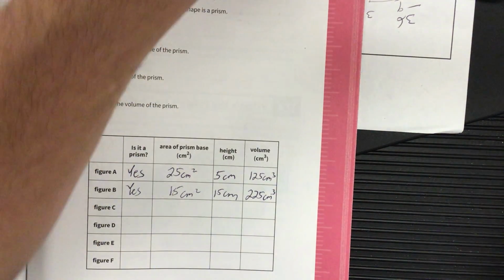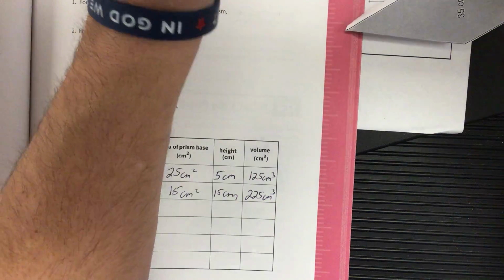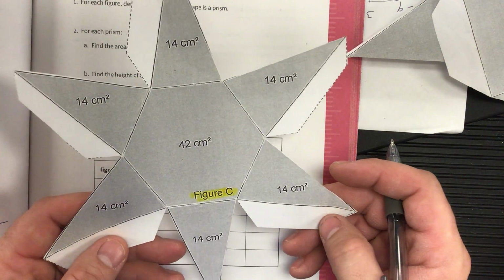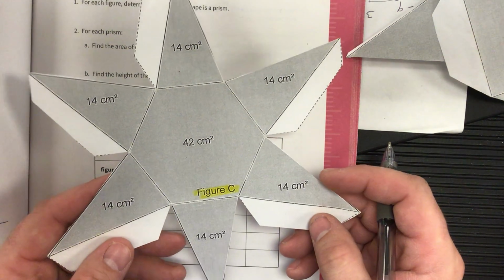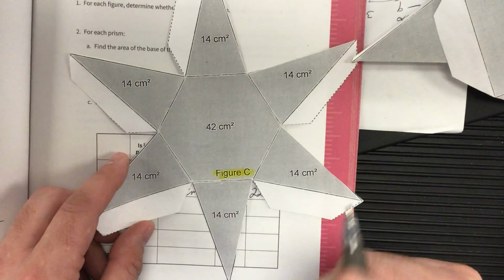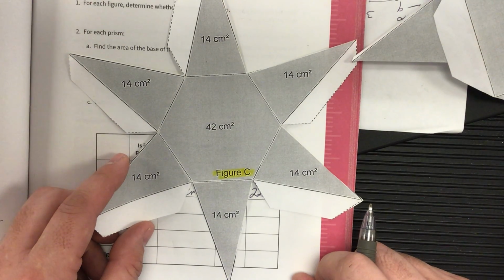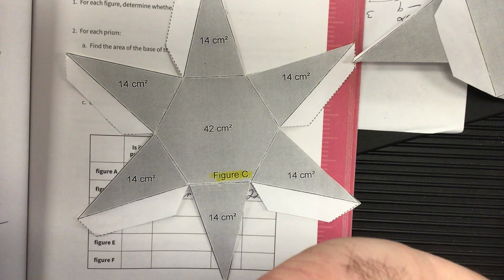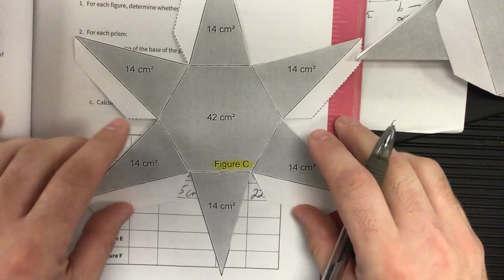C. Brenna, C. Just so you know what's next. This is no prism. One easy way when you see these to figure out it's not is there's only one base. So if you fold these, it's going to come up to a point. It's going to be a pyramid. So this one is no.